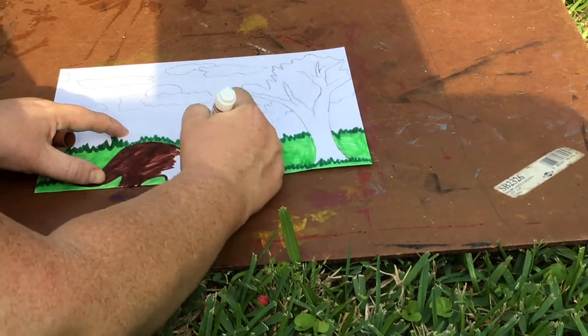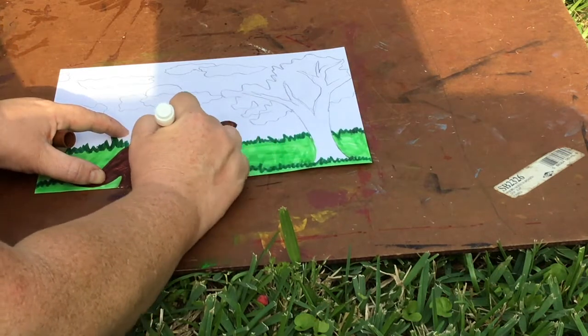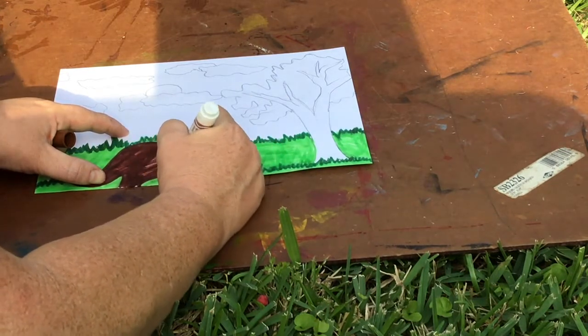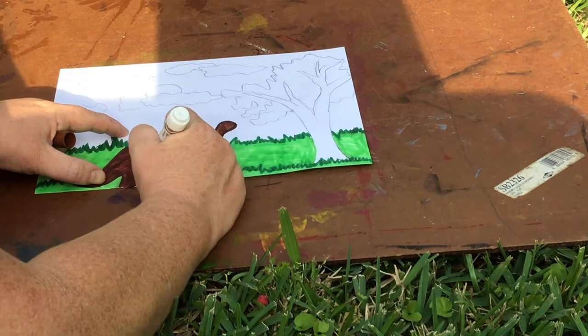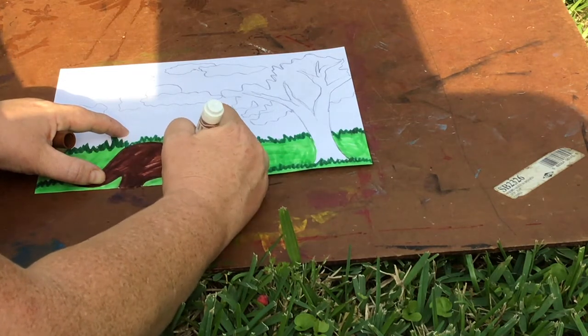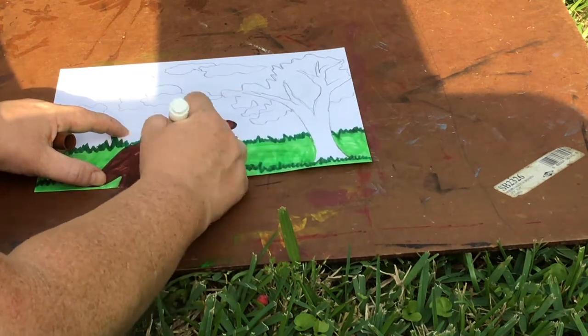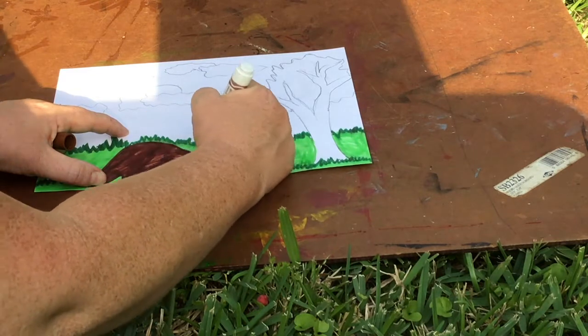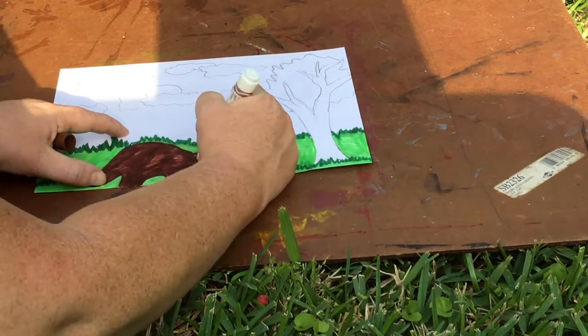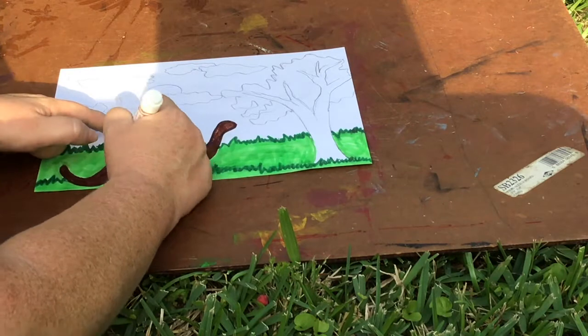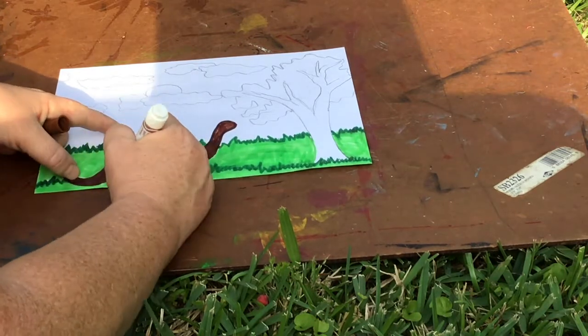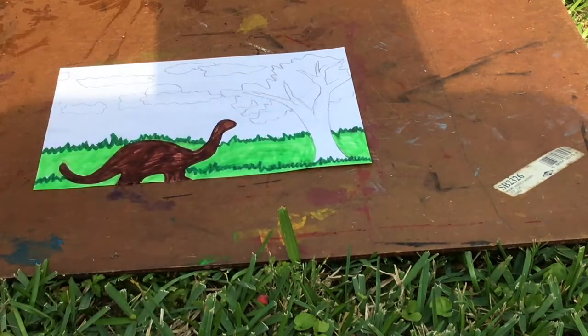And I'm trying to take my time and make it neat and stay inside the lines. Now, if I'm going too fast, you could always press pause. And if you can't really tell the difference between the outside of your drawing and the inside, you could always use black to outline, because that's a really good color to show the border of something.